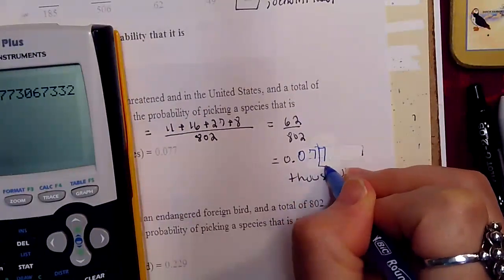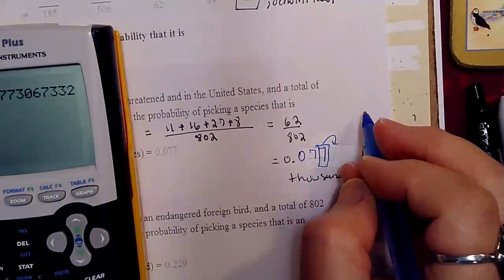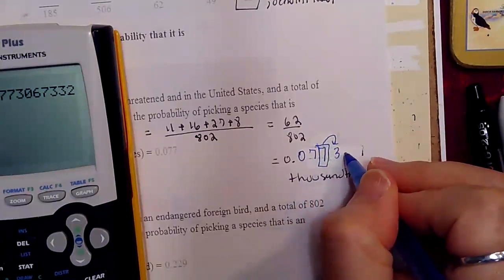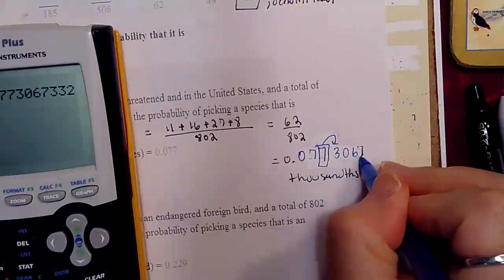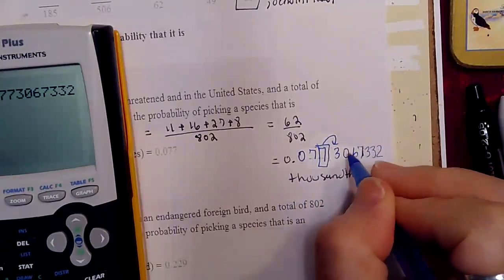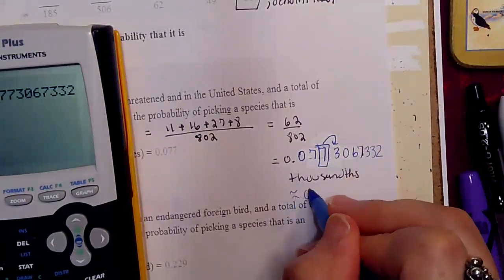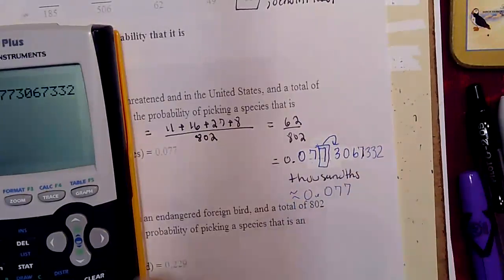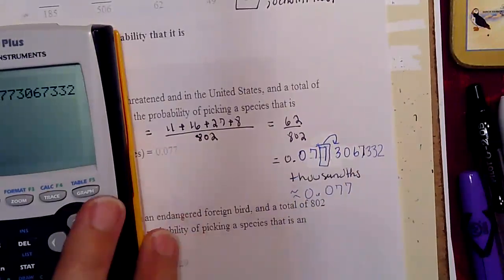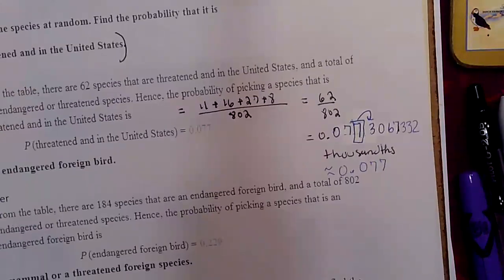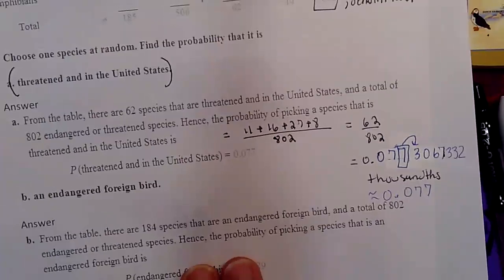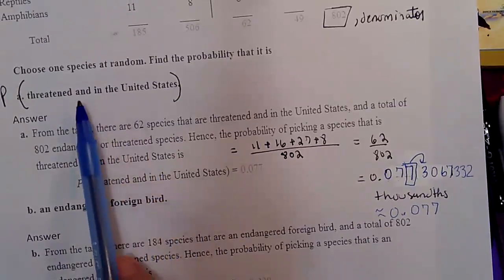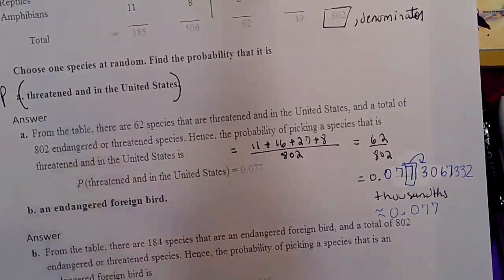Tenths, hundredths, thousandths. Look at the number to the right. Is that 5 or more? No, it's a 3. So no need to increase this, it stays a 7. So 0.077. And that matches what they have there. And the other thing I was going to mention is that this is not a true "and," where you would want to just sum the overlaps.